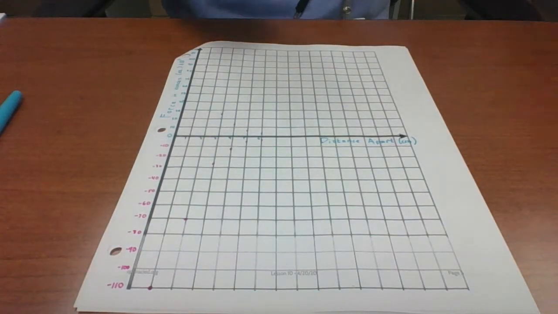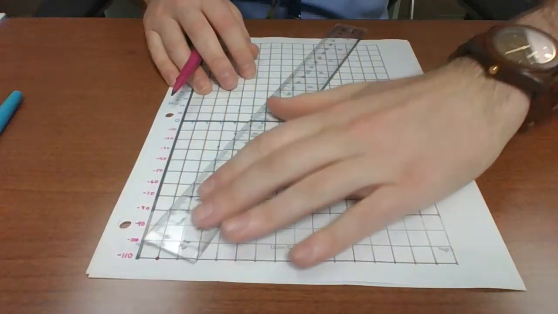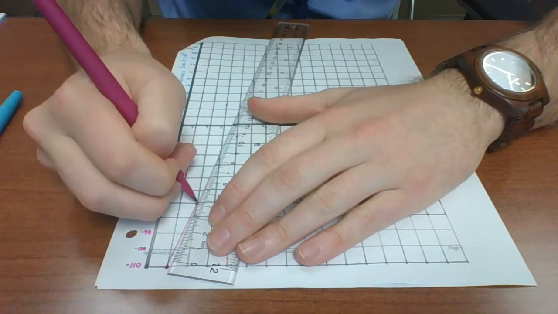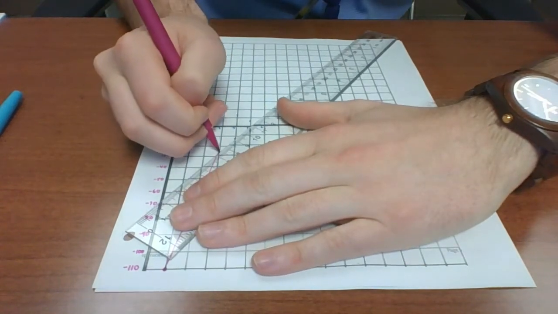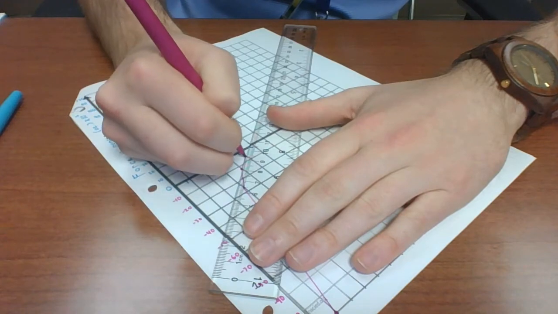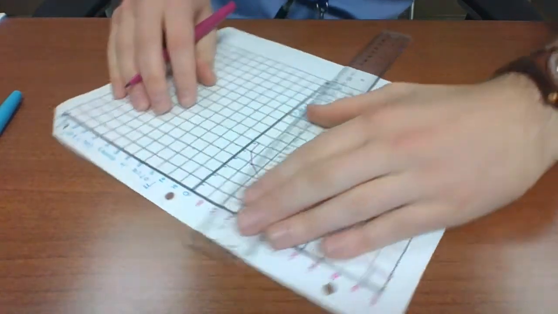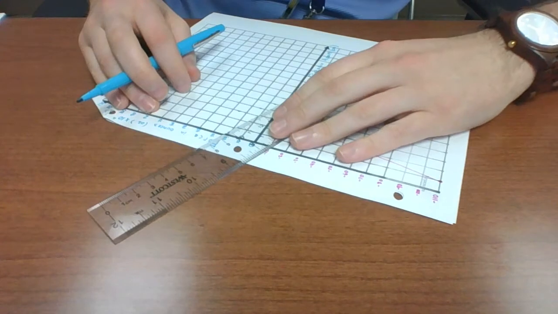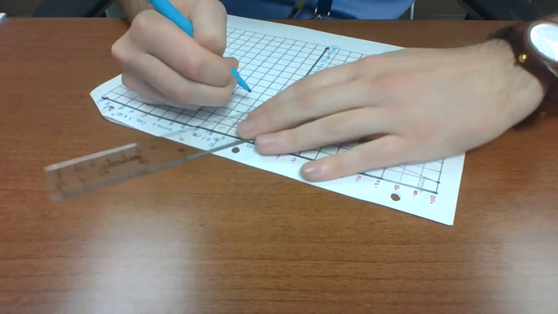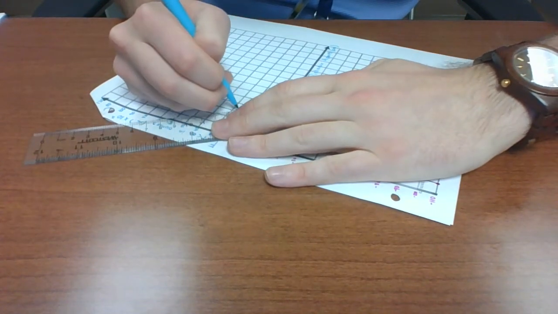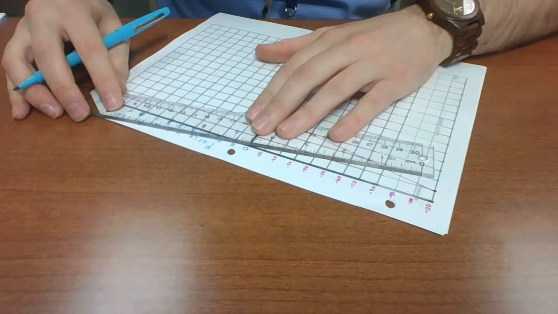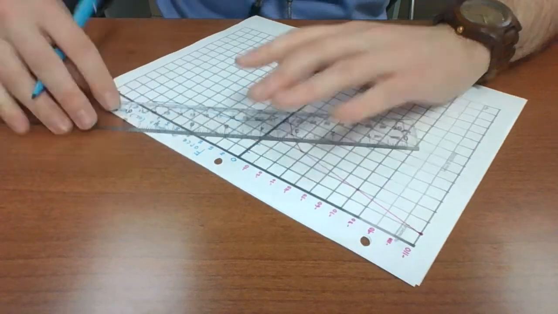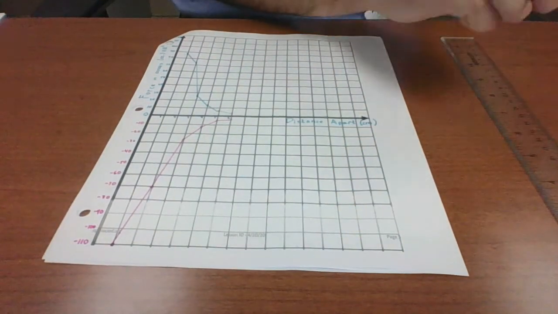We now are going to want to connect these points to make a line graph. So go through and connect all of your lines. And you'll notice a cool little pattern that begins to emerge as we connect our lines. And then I'm going to go through and connect my repulsive force lines. All right, so now both of my data sets are graphed.